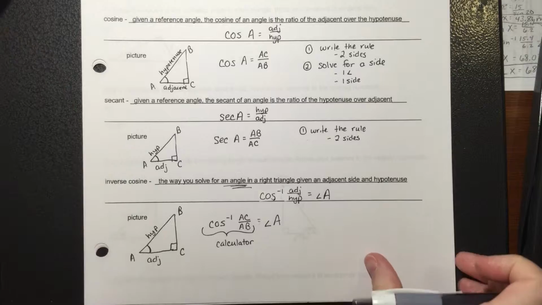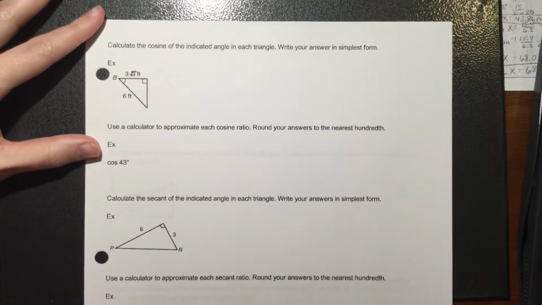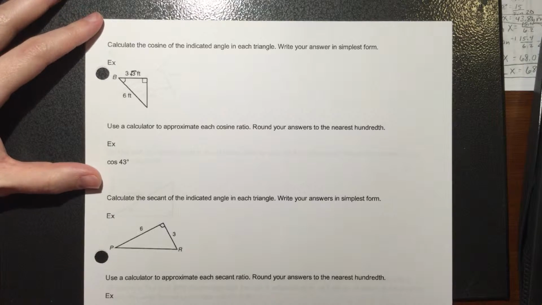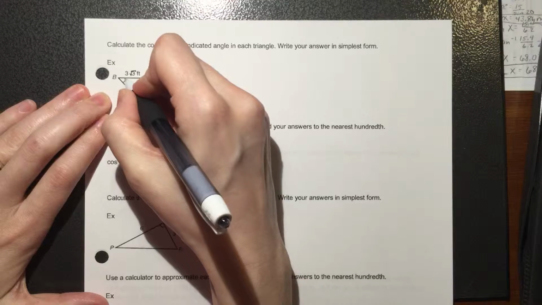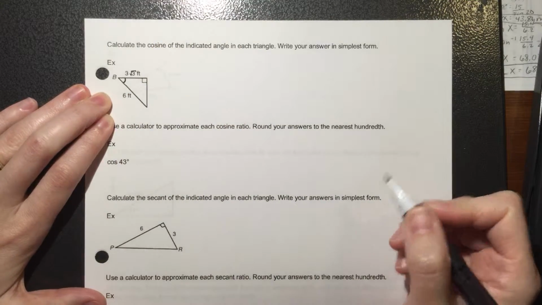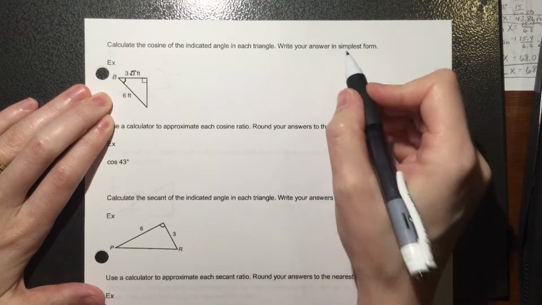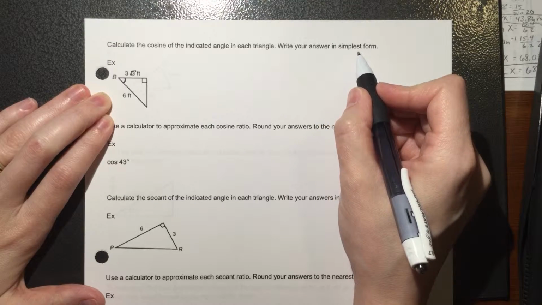Okay, so if we start trying some of these out. First one we have tells us to calculate the cosine of the indicated angle in each triangle. So if we look right here and see the arc mark, that tells us that it's the indicated angle, and they want us to write our answer in simplest form.